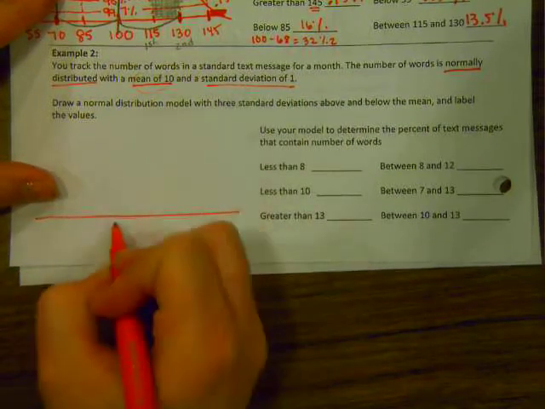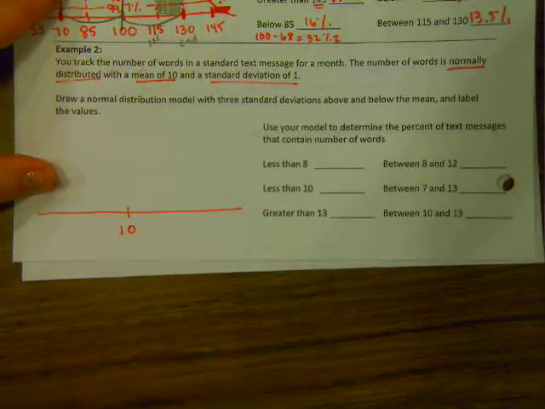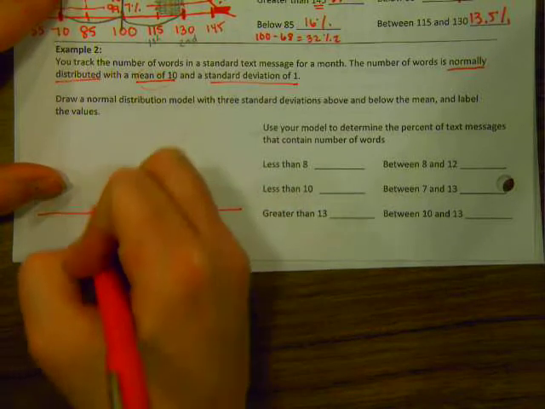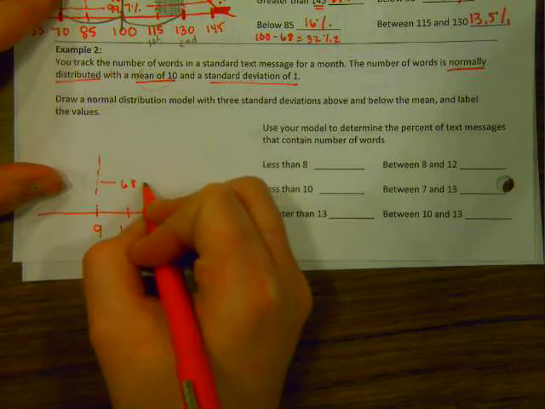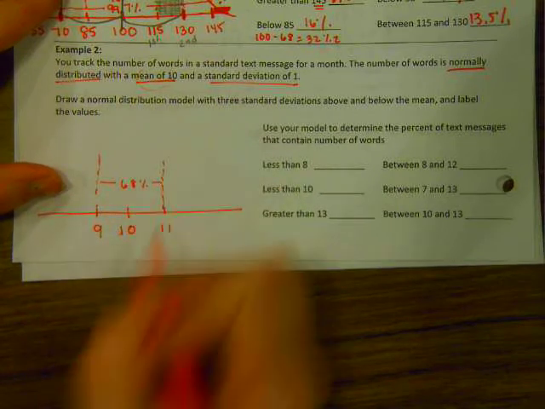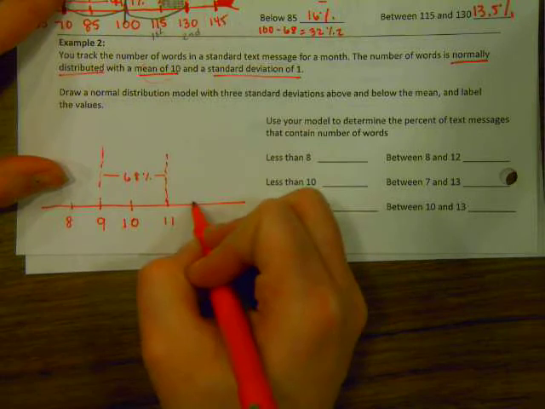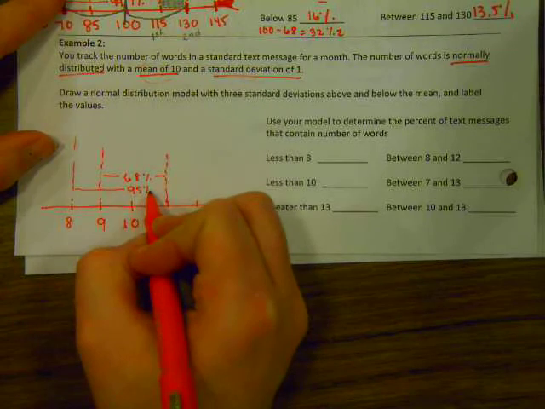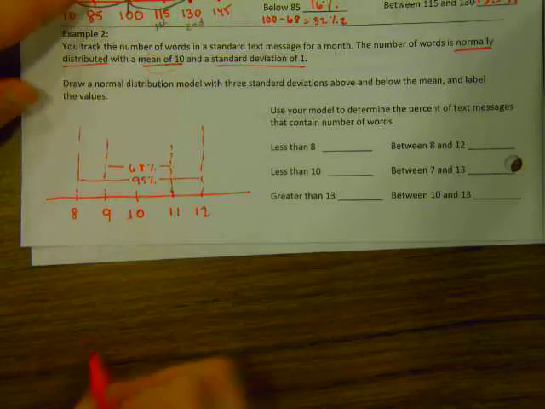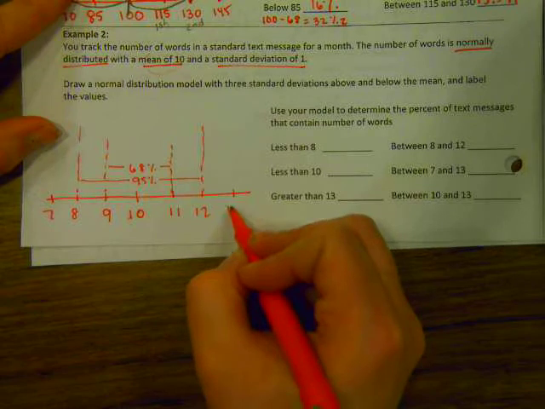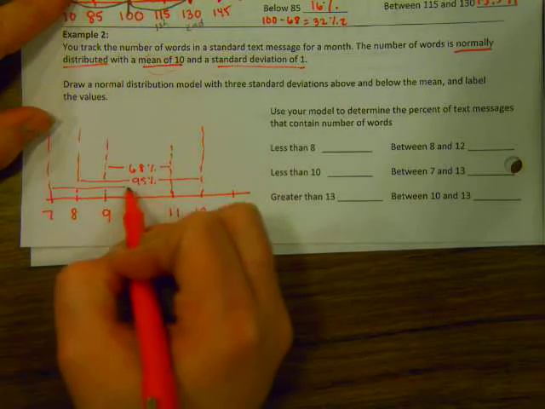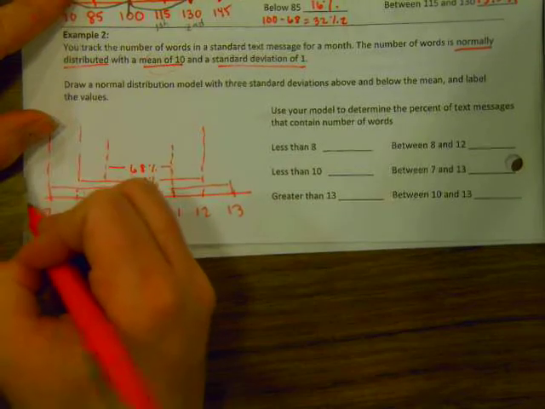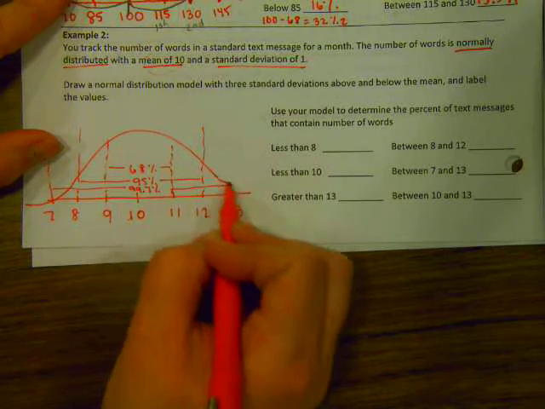So you always start with your mean in the middle, which is 10. And then one standard deviation would be, okay, so between 11 and 9, 68% of our data falls. And then between 8 and 12, 95% of our data falls. And then between 7 and 13, 99.7% of your data falls. Always have to do out to 3 standard deviations, and then we draw our little bell curve.